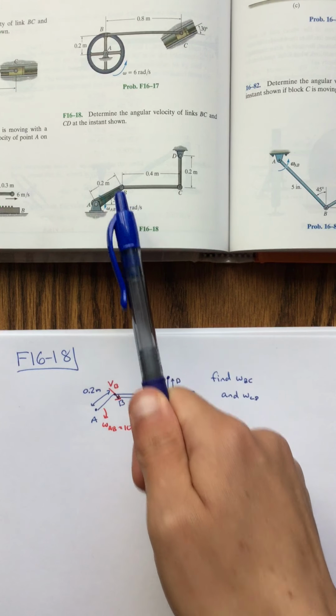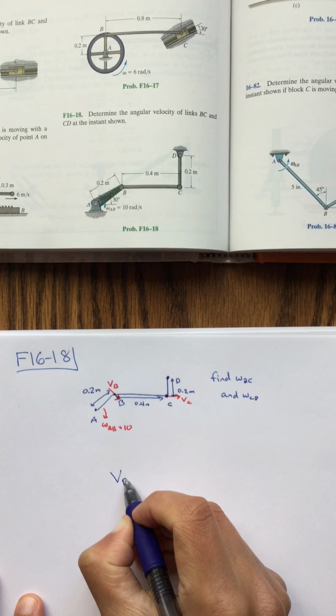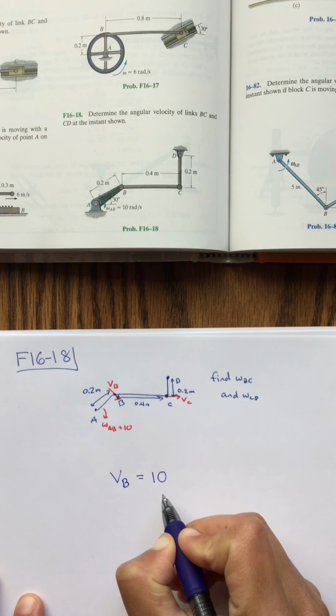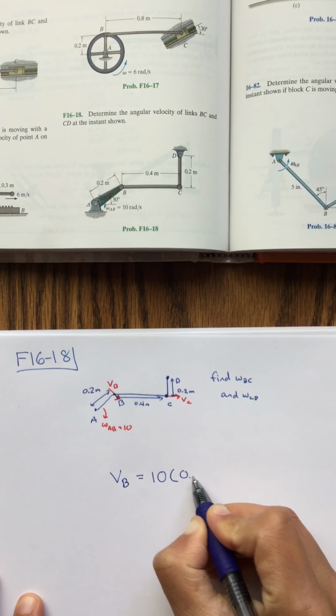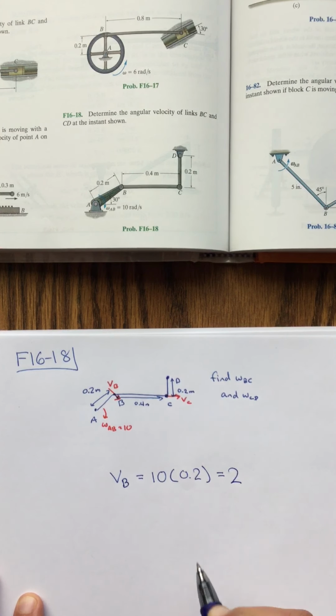We can use that to find the velocity of B. Let's do that right now. So the magnitude of velocity B is equal to the angular velocity of 10 radians per second times the distance from point A to point B. That's 0.2. So that gives us 2 meters per second for the velocity of point B.